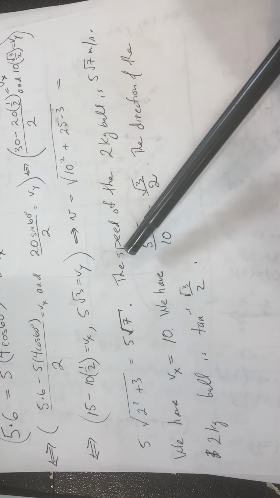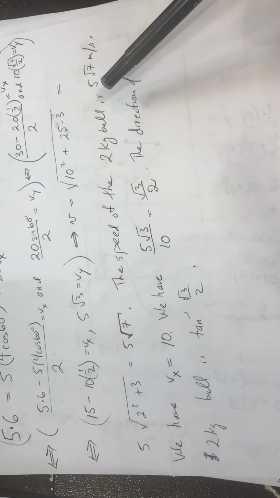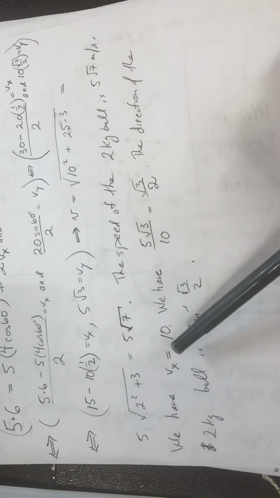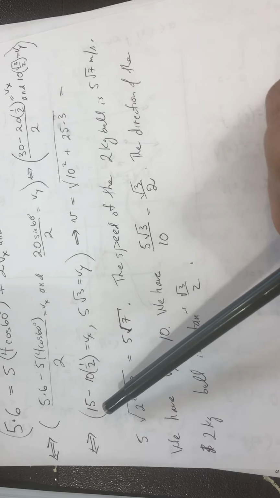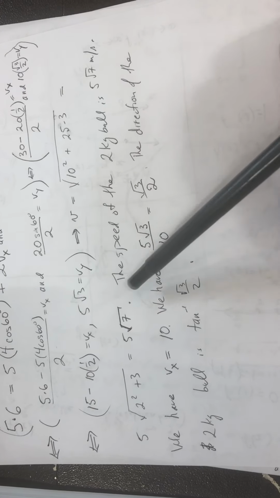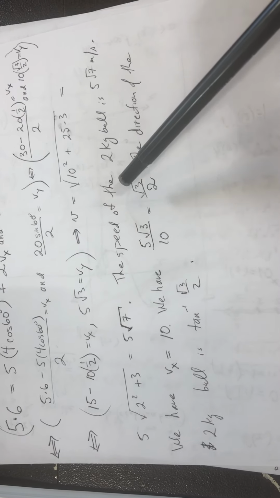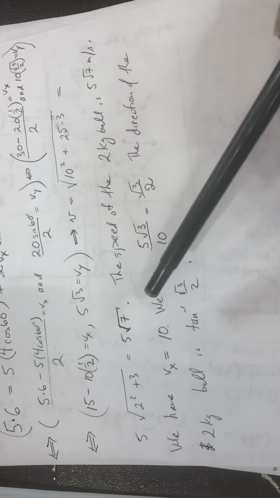All right, the speed of the 2 kilogram ball is 5 root 7 meters per second. We have Vx equals 10, remember, because 15 minus 10 times 1/2 is 15 minus 5. So we have Vy over Vx equal to 5 root 3 over 10, which is equal to root 3 over 2. So the direction of the 2 kilogram ball is arctan of root 3 over 2.